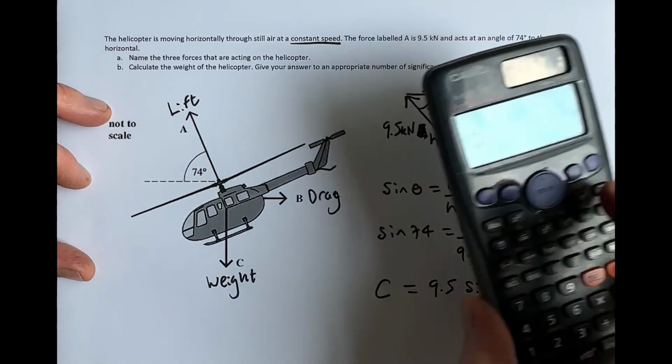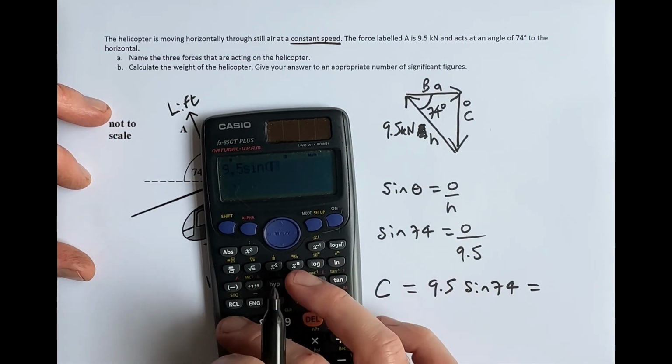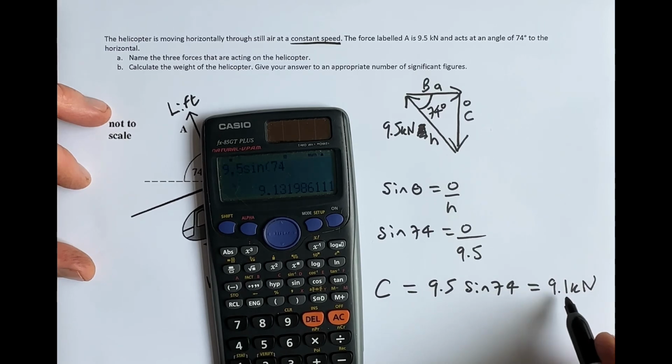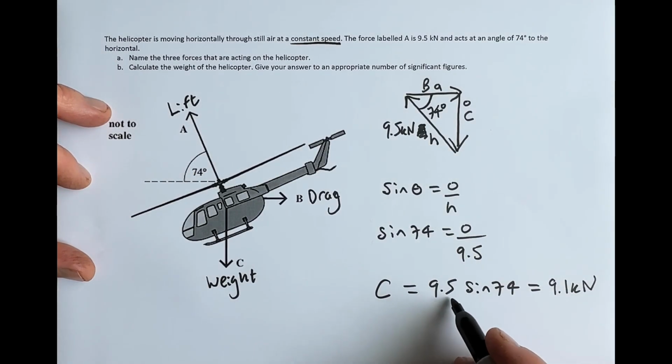If we put that into our calculator, 9.5 sine 74 equals 9.1 kilonewtons. And the reason we're doing that to 2 significant figures is because our data in the question is to 2 significant figures. All right, so that's that one done.